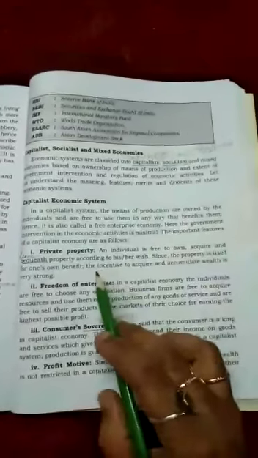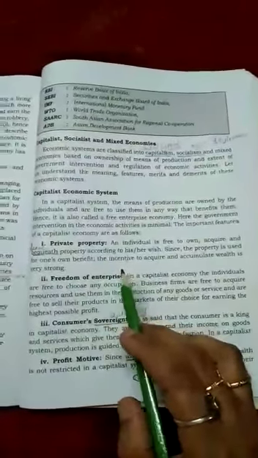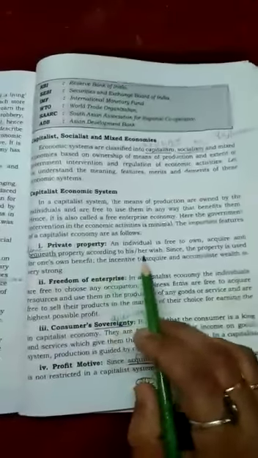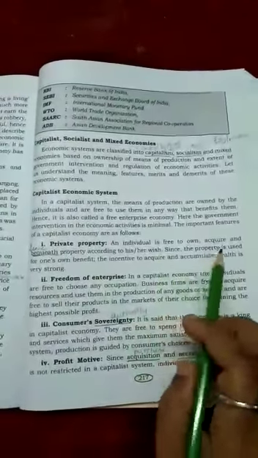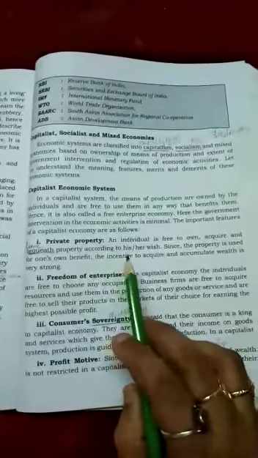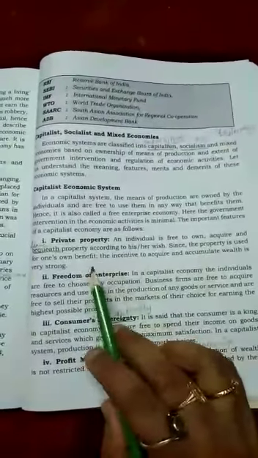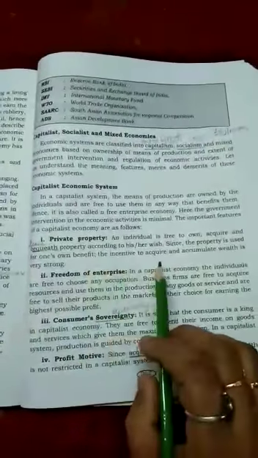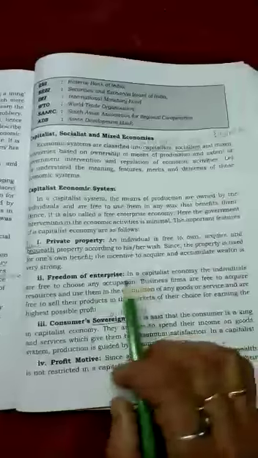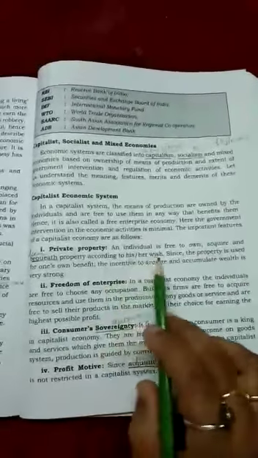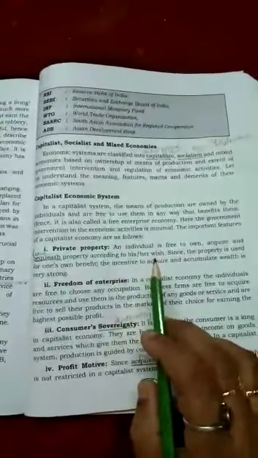So here are listed some of the features. Okay, the first one is private property. An individual is free to own, acquire, and bequeath. Bequeath means leave the property according to his or her wish. Since the property is used for one's own benefit, the incentive to acquire and accumulate wealth is very strong. So these all depend upon the individual person.